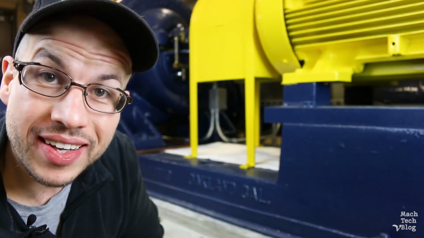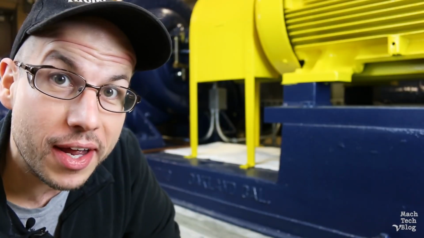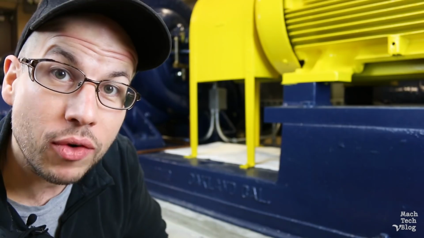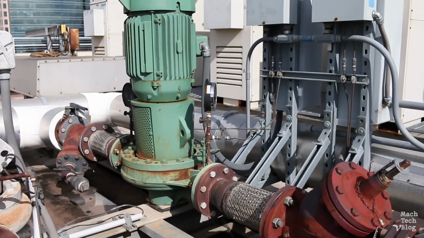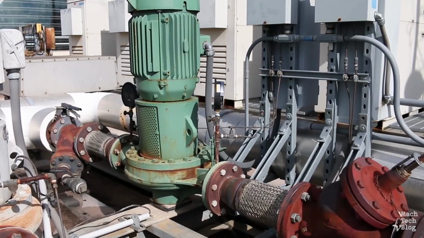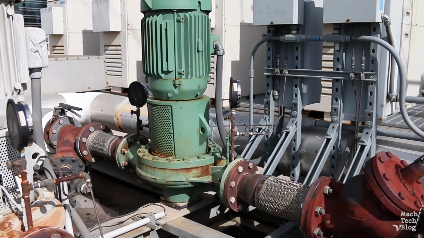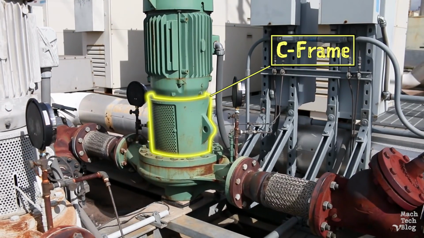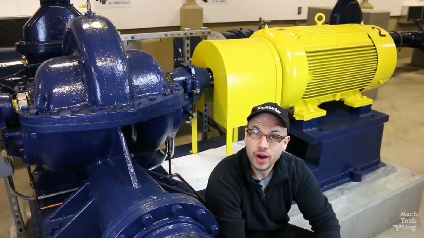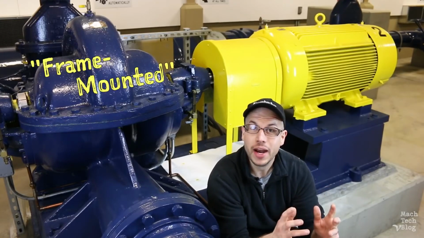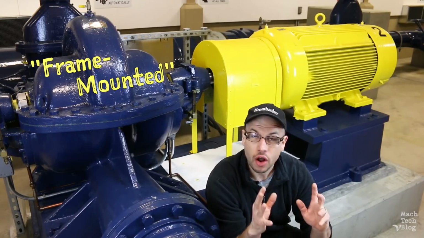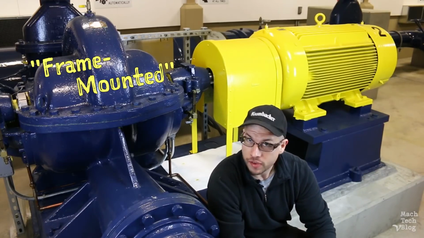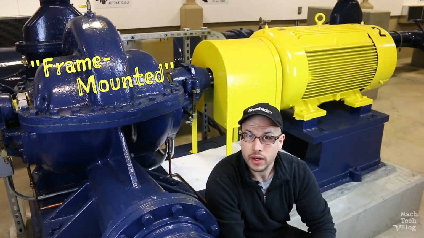To help facilitate and maintain machine alignment, the pump and driver are mounted on a common base plate, or in the case of units oriented vertically, the driver is mounted above the pump on a structural support called a C-frame. This type of pump and driver unit is said to be frame-mounted. For large, heavy equipment and for all split-case pumps, frame mounting is really the only way to go.